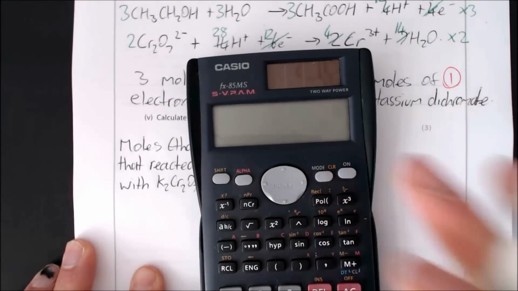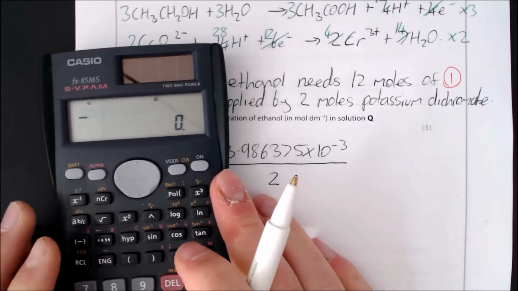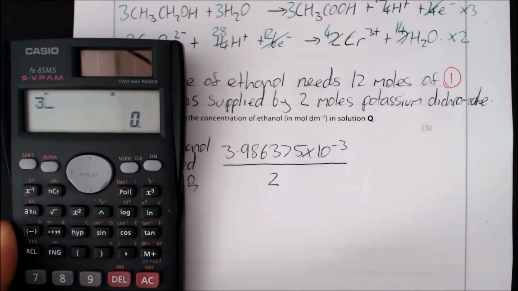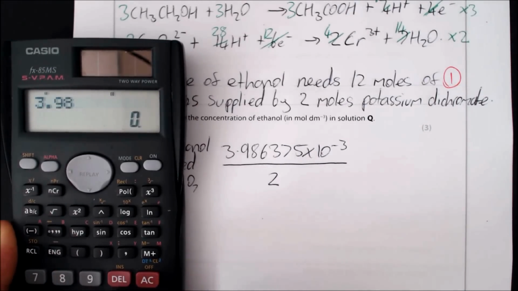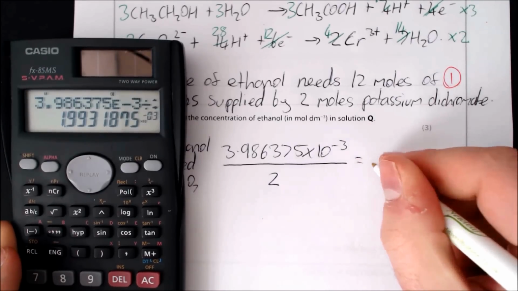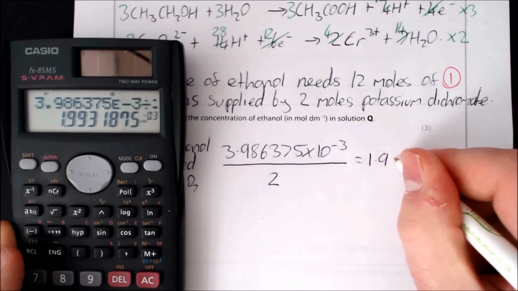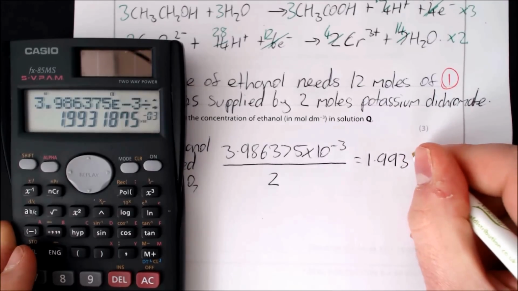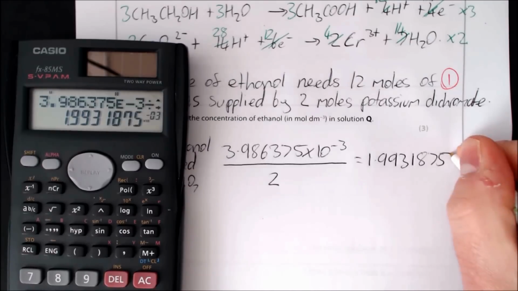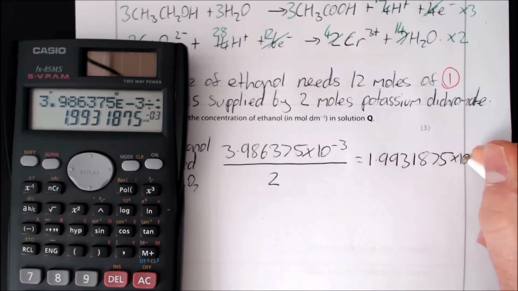Right. So let's just bring in our calculator. Right. So we're going to do 3.986375 times 10 to the minus 3. Divide that by 2. And you can see that we get a number which is 1.9931875, and that's going to be times 10 to the minus 3.